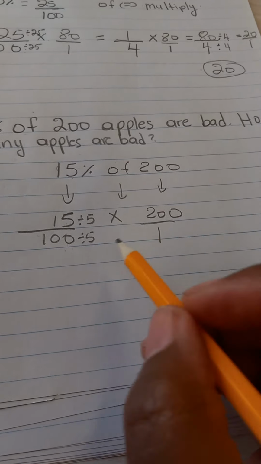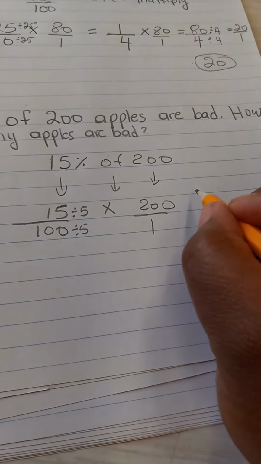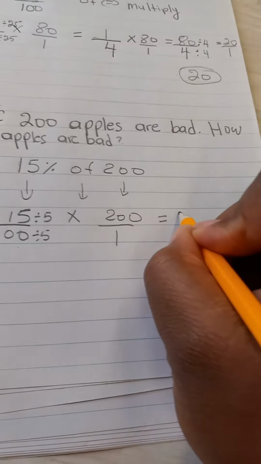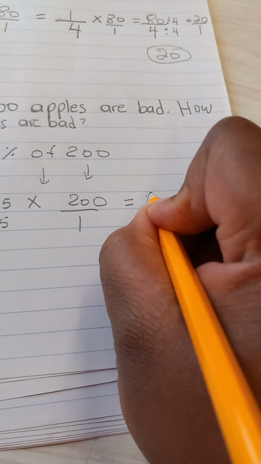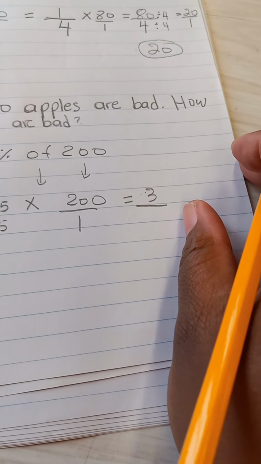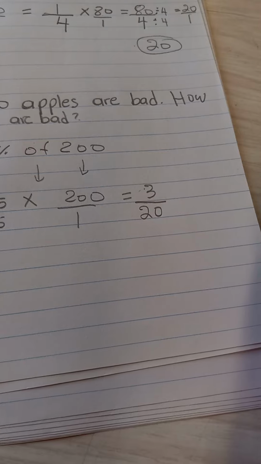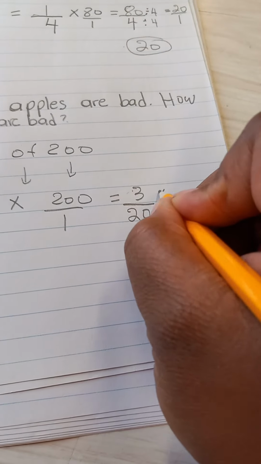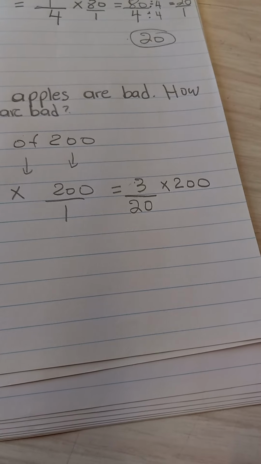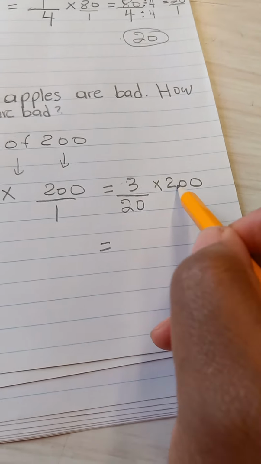Okay? So here we have 15 divided by 5 is 3. And 100 divided by 5 is 20. Then we have our multiplication, and then we have our 200. So I'm not finished. Now I'm going to multiply.